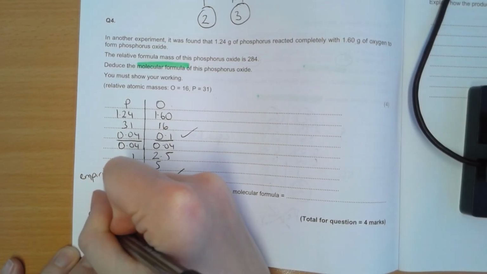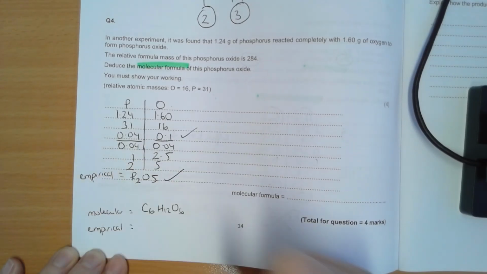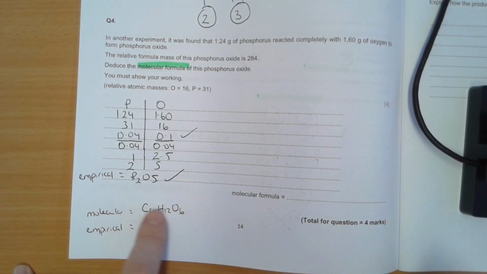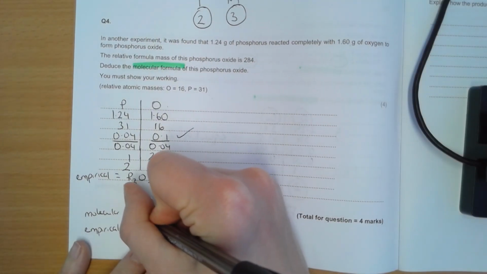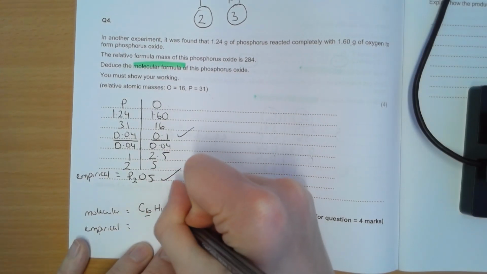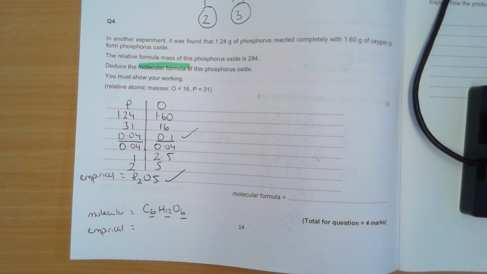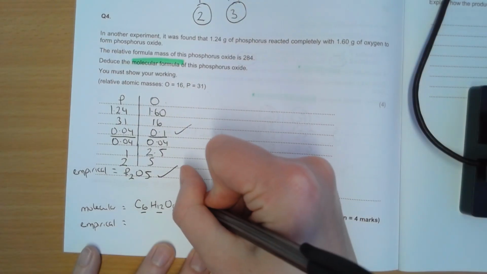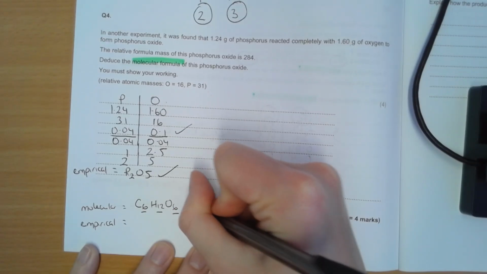If I give you empirical formula, what I need to do is simplify this formula to the simplest whole number ratio. And to do that, I just look at the numbers that I've got, 6, 12, and 6, and ask myself, what's the biggest number that divides evenly into all numbers? And the biggest number that goes in evenly is 6.